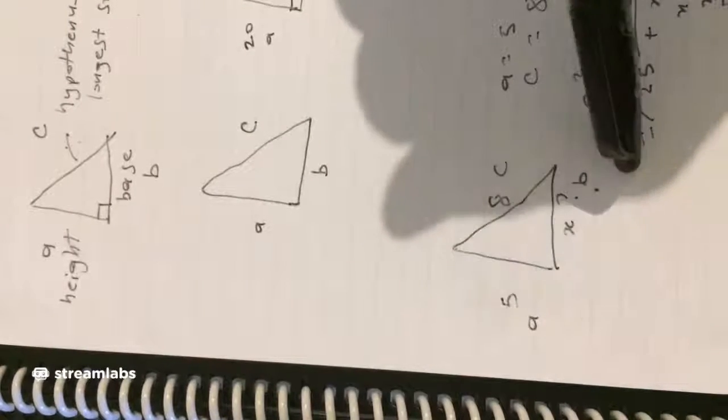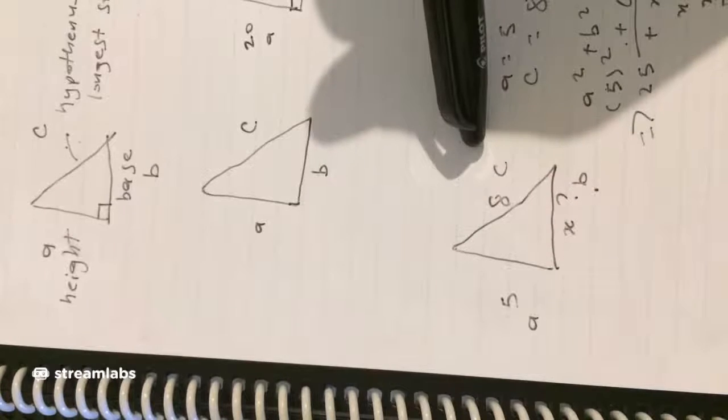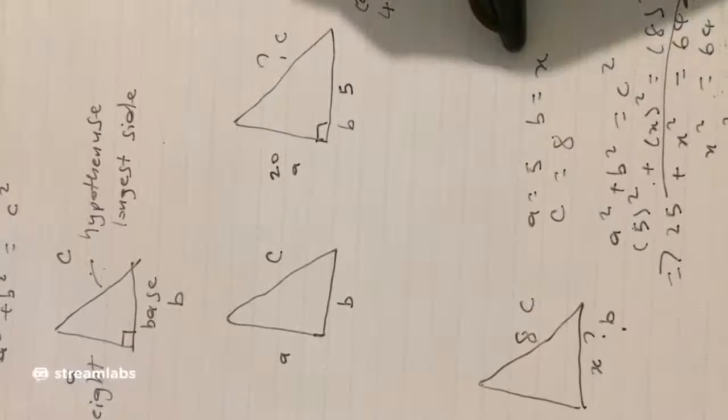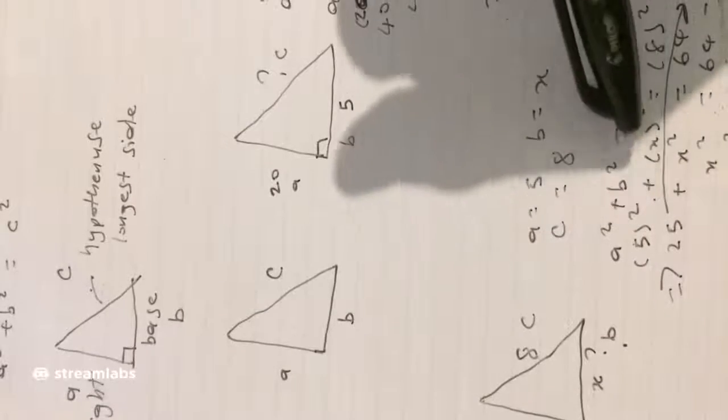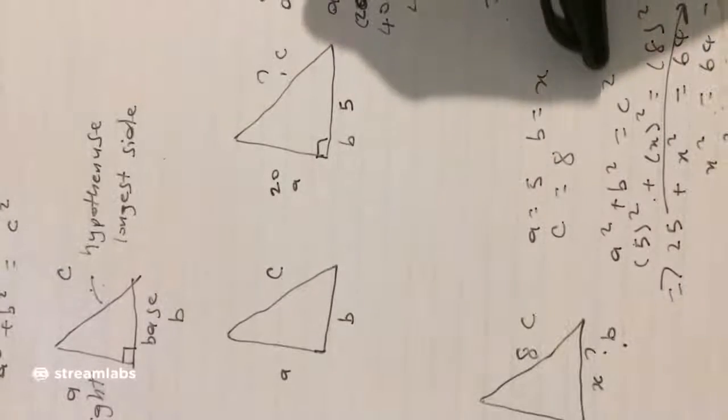Now over here we did another example. We're given a is equal to 5, b is equal to x, c is equal to 8. So we write that down: A is 5, b is x, c is 8. Then we're going to put into the formula, which is a squared plus b squared is equal to c squared.